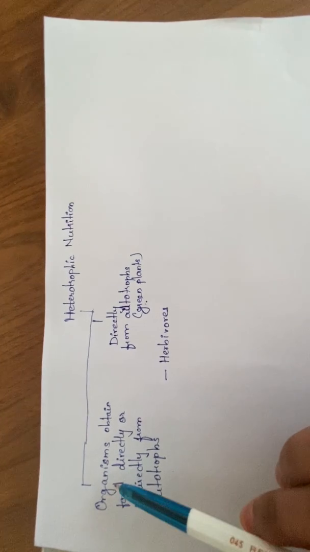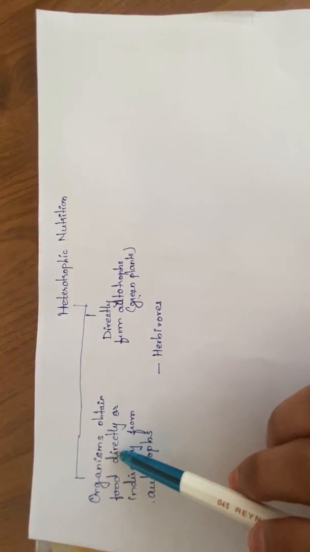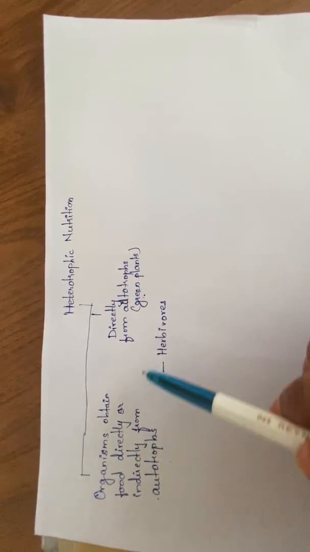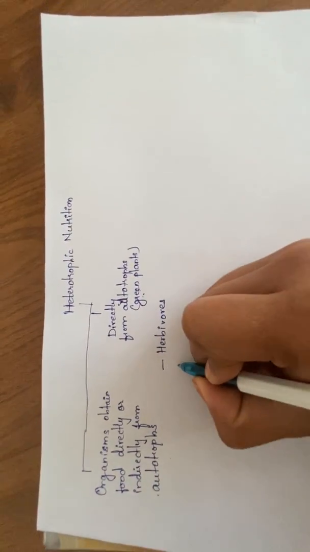They fall into the category of heterotrophs. So the ones which obtain food directly are called herbivores.